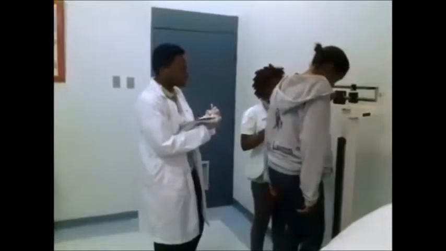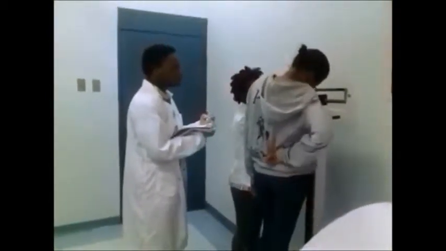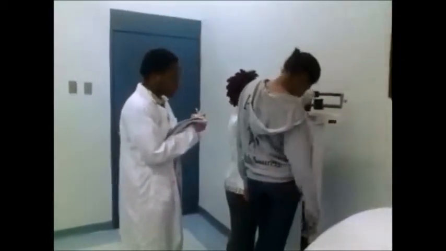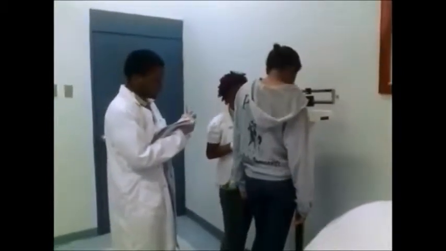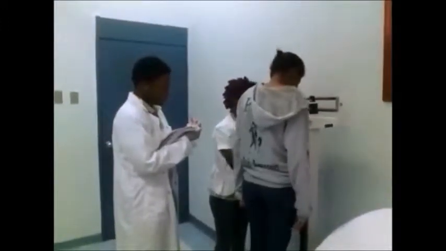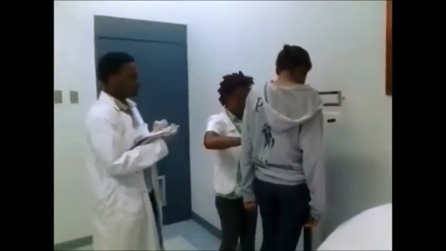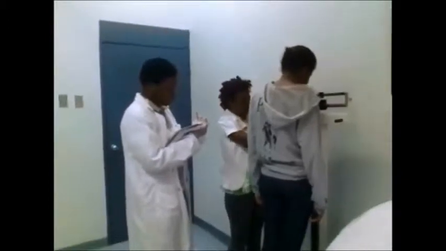The doctor weighs the patient and checks her height. The doctor then asks the patient to lay on the bed.